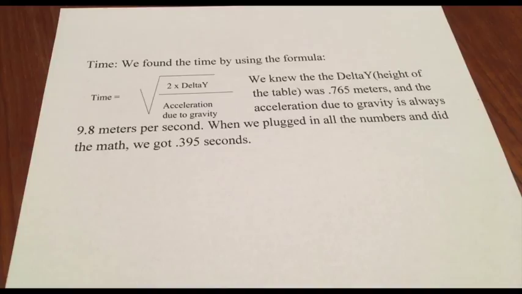When we plug in those numbers, we have to start by doing 2 times 0.765, which is the delta y, and that would equal 1.53. Now you would have to do 1.53 divided by 9.8, and then you'd get the square root of 0.156122245, and the square root of that is 0.395, and that would be your final answer. 0.395 seconds.